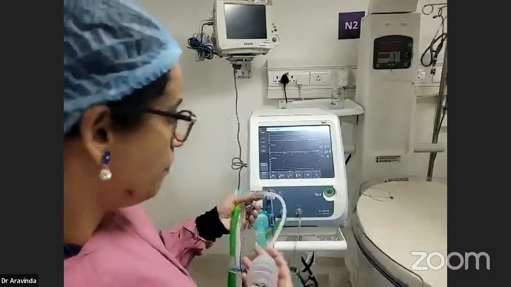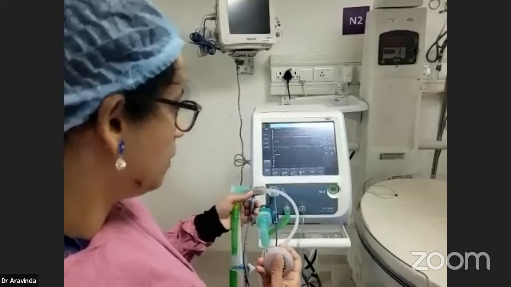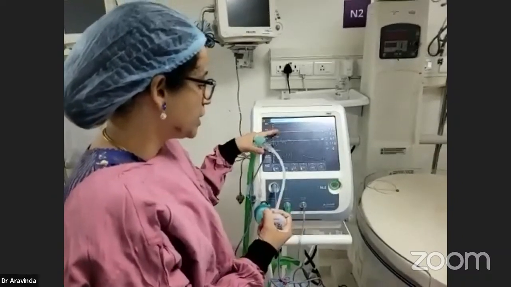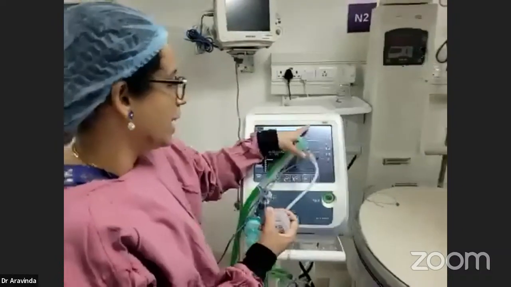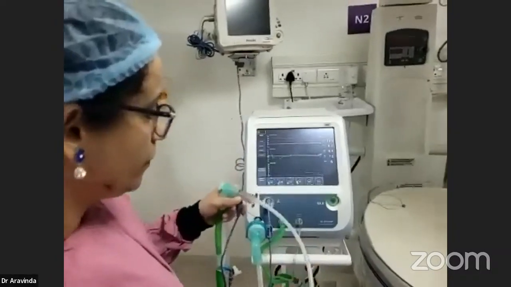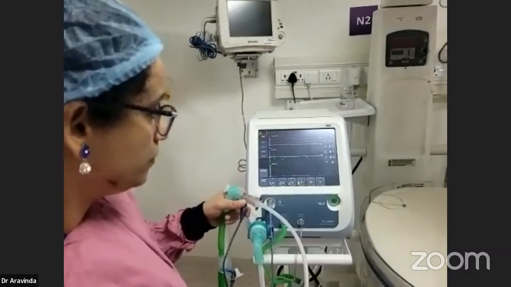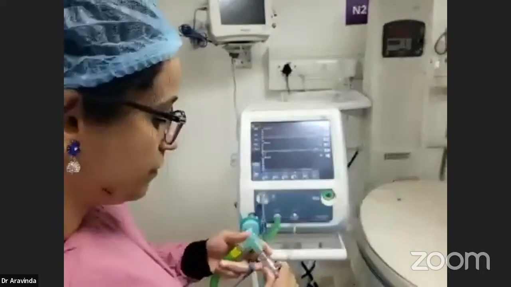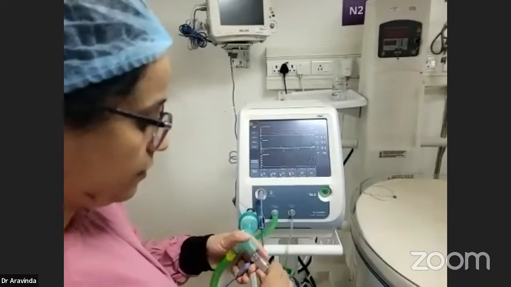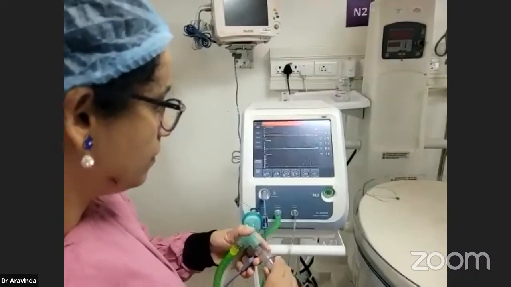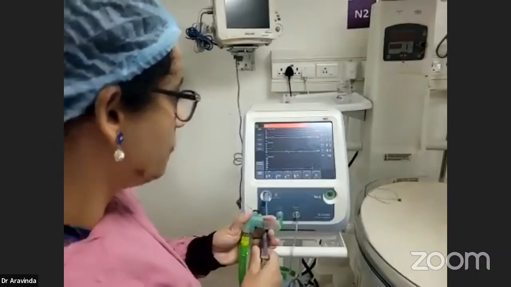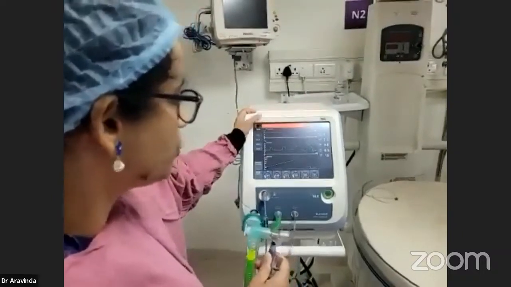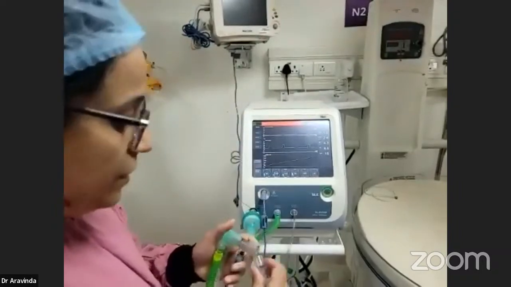And if we keep a high pressure, it will show here as a high pressure in the pressure scalar, and it's showing the high tidal volume also now. What will happen if there is any leak in the circuit? The PIP will obviously go down, it will not be as much, and after some time it will show a high leak also here.